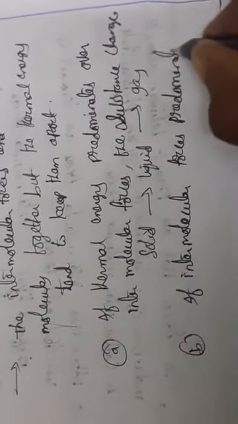Suppose intermolecular forces predominate, if intermolecular force is influencing the thermal energy, then automatically what happens? The substance changes. The gas is changed to liquid, the liquid is changed to solid. So this is the thing that is going to happen.